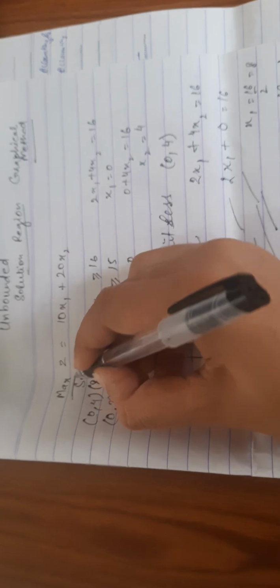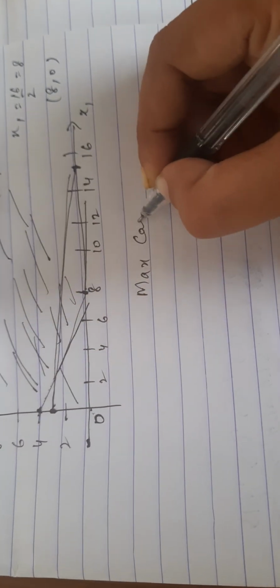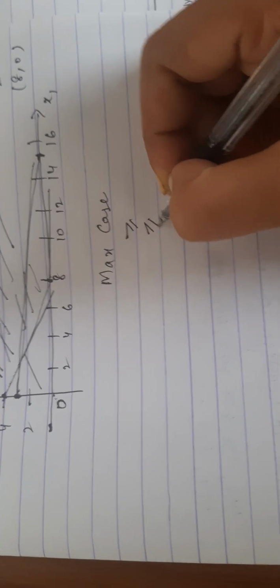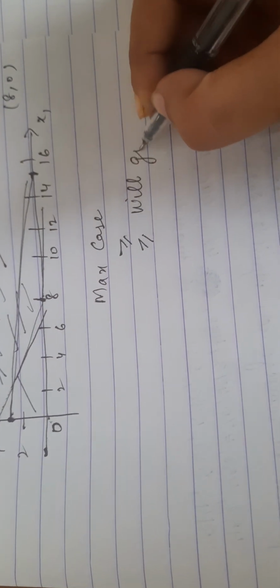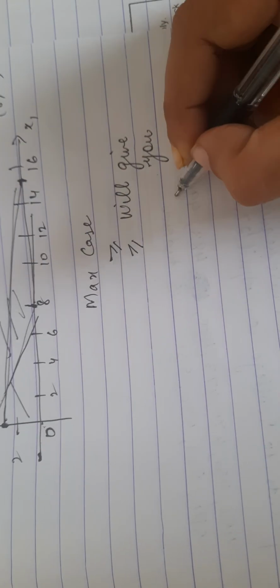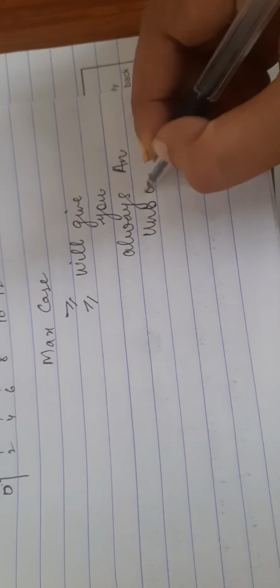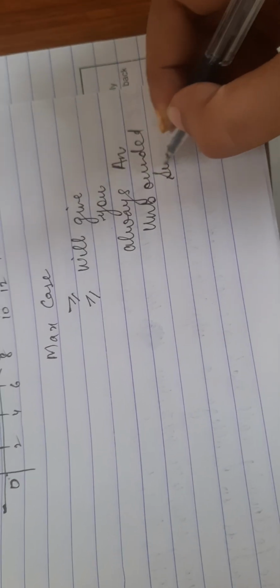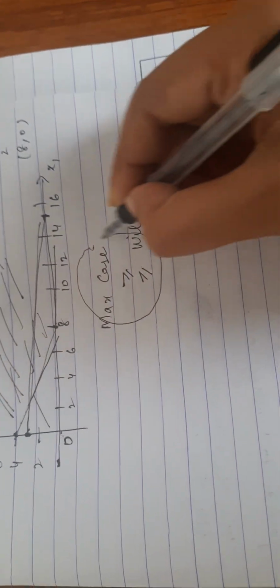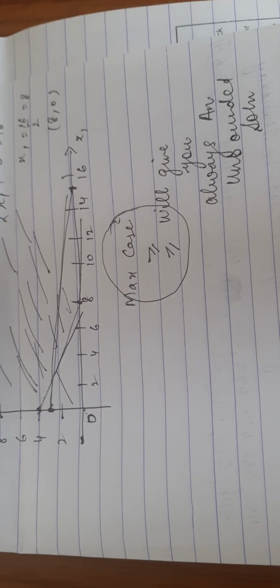I have to find the maximum value, since this is the maximization case with greater than constraints. There is no upper limit, so I cannot maximize my value. So always remember, a maximization case with greater than constraints will always give you an unbounded solution.